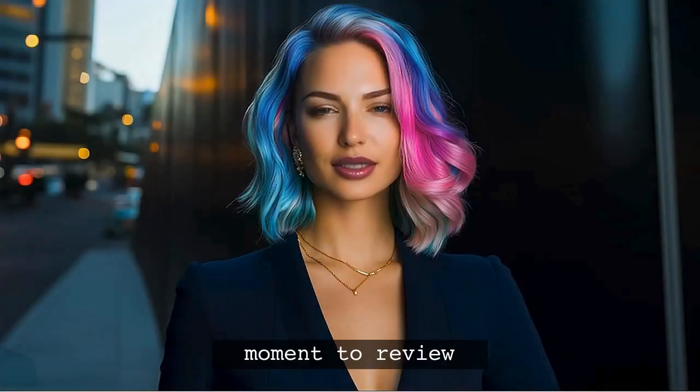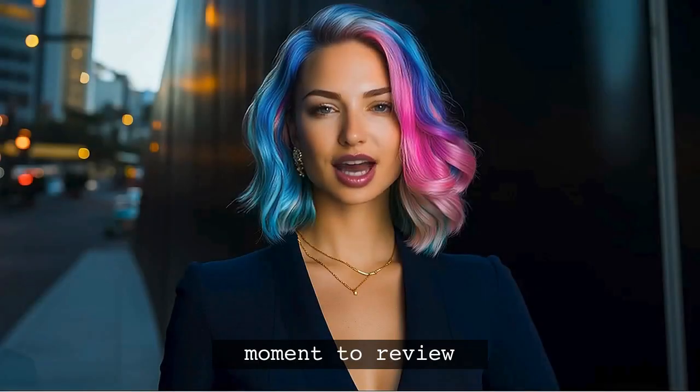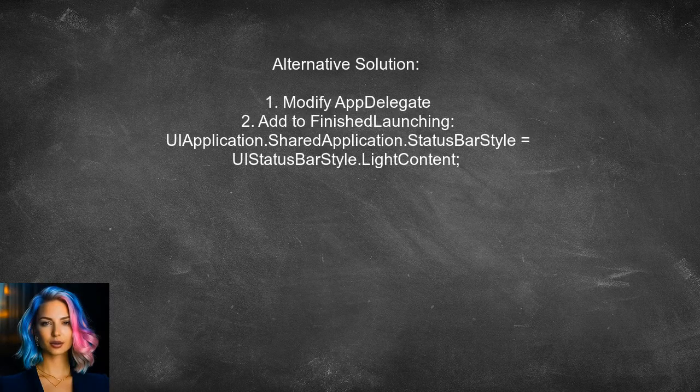Let's take a moment to review another user's answer. An alternative solution provided by another user suggests selecting the navigation bar and changing its style property to black. This adjustment can help in changing the status bar text color to white. Let's take a moment to review another user's answer. An alternative solution provided by another user suggests modifying the app delegate. They recommend adding a line of code in the FinishedLaunching method to set the status bar text color to white.